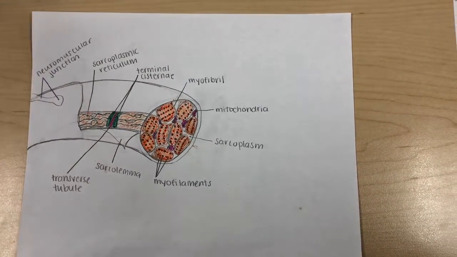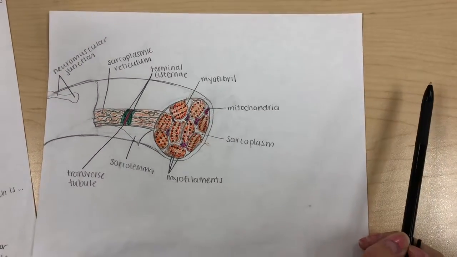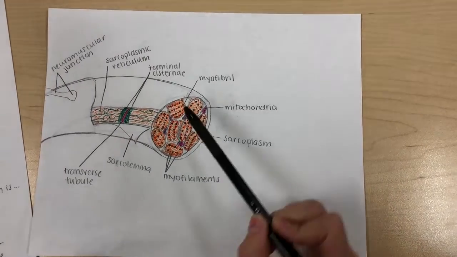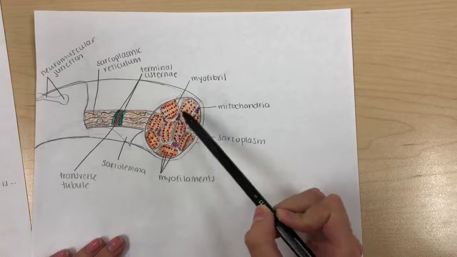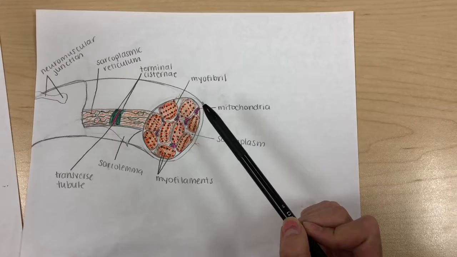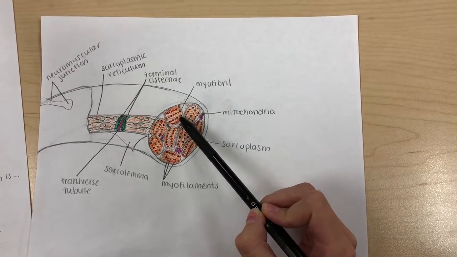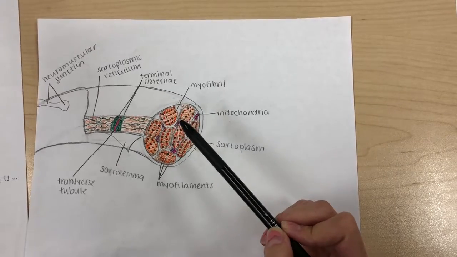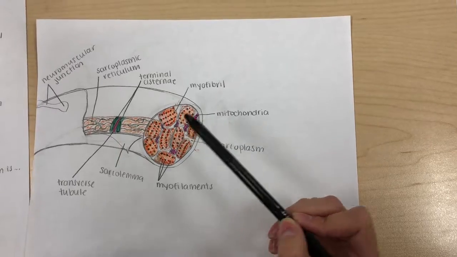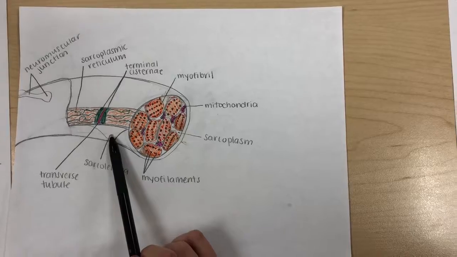Our first aspect is the muscle fiber. This is the muscle fiber, which is a muscle cell composed of myofibrils that help produce a contraction. These are the myofibrils, which are long protein cords filled with myofilaments that perform the muscle contraction. The myofilaments are in the myofibrils, which are actin and myosin that slide past each other to produce the muscle contraction. The sarcolemma is the cell membrane that acts as a barrier.